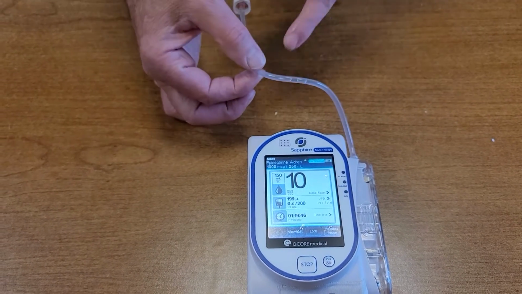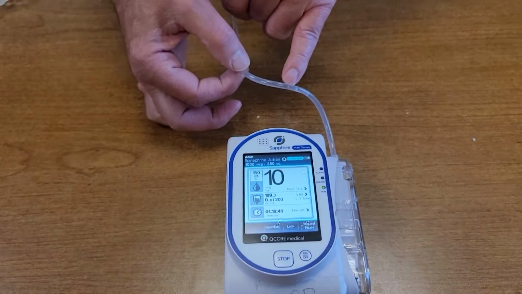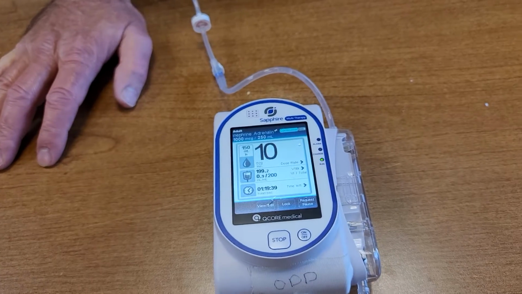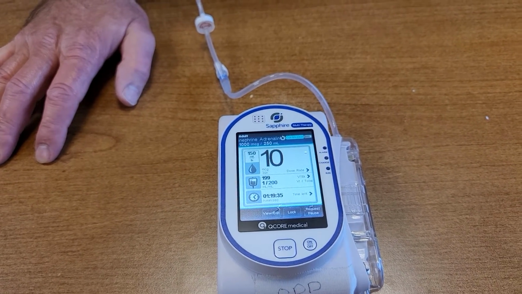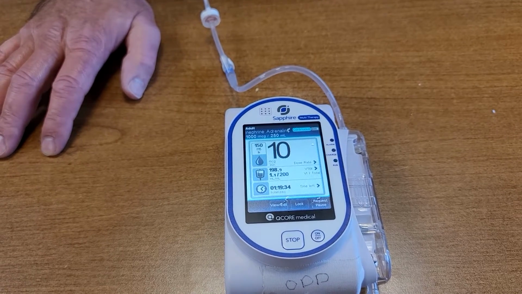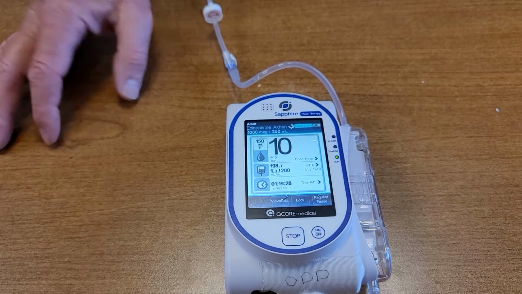You'll notice that there's just a little bit of air in there. The other thing with the CME pumps, if I had an air bubble that big in the CME pump, it would have gone crazy and given me a heck of an error. These are much more tolerable of minor issues like that, and they are actually adjustable also. I like these pumps better for that reason.